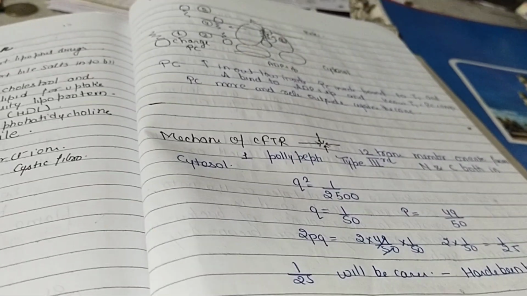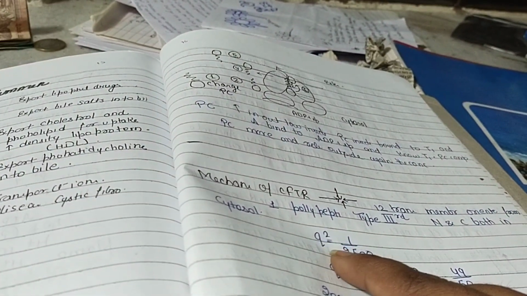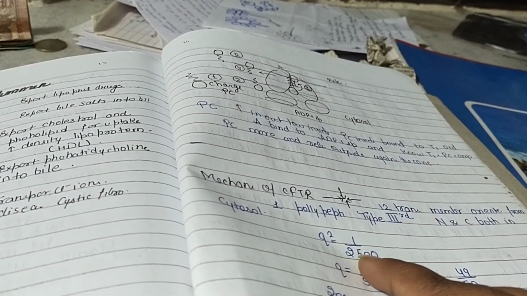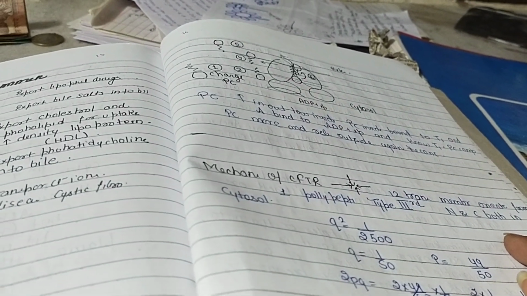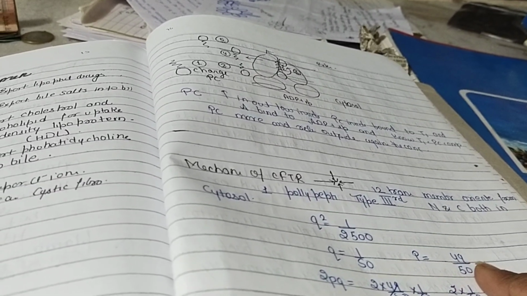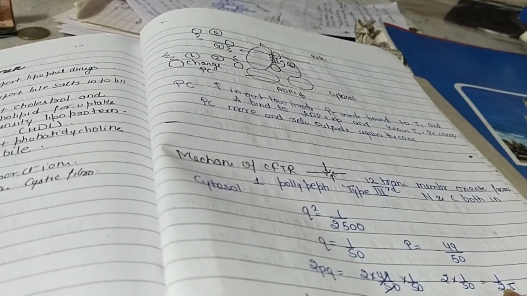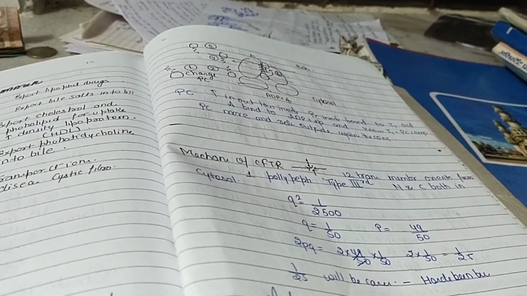If we talk about the Hardy-Weinberg principle, q squared is equal to 1 upon 2500. We know the formula is p plus q is equal to 1. So q is equal to 1 upon 50, p is equal to 49 upon 50, and 2pq is approximately 1 upon 25. So it follows Hardy-Weinberg. It is autosomal. Okay.